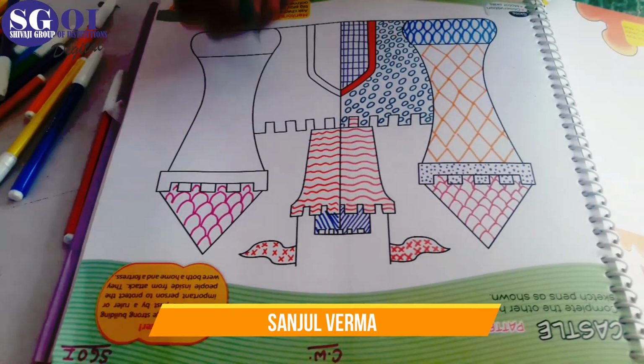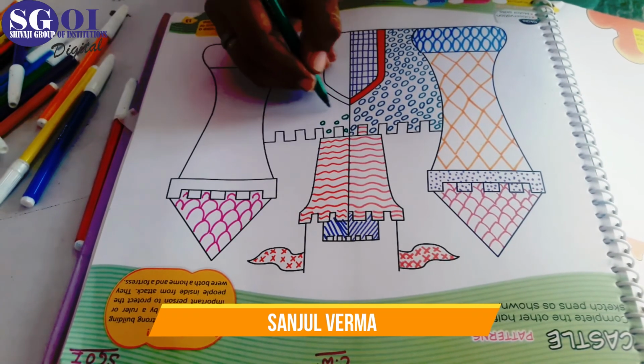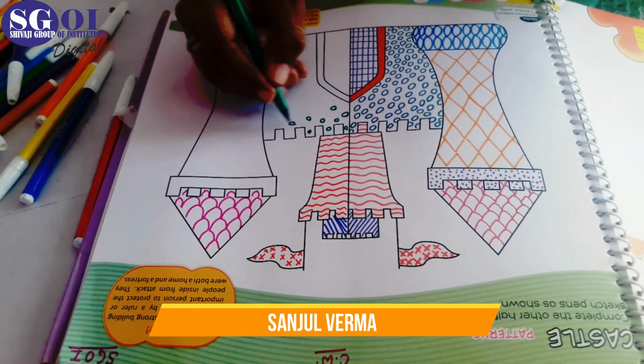Now take dark green shade and draw a bubbles pattern like this.